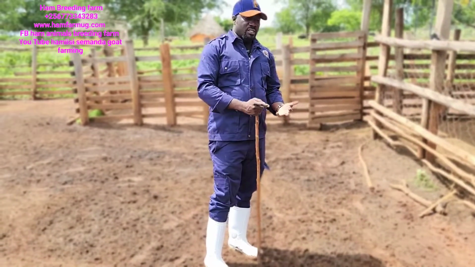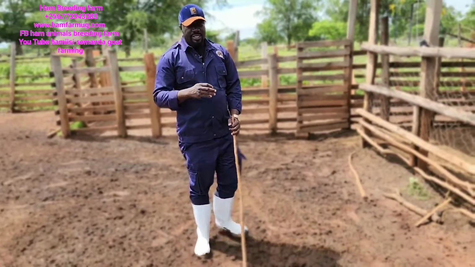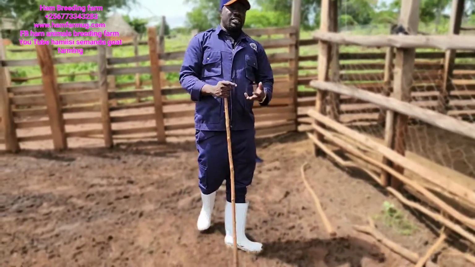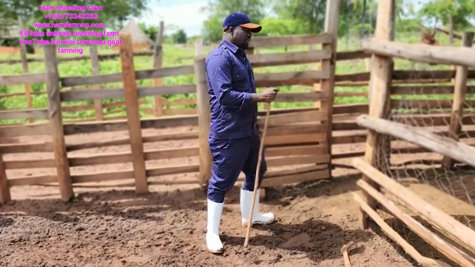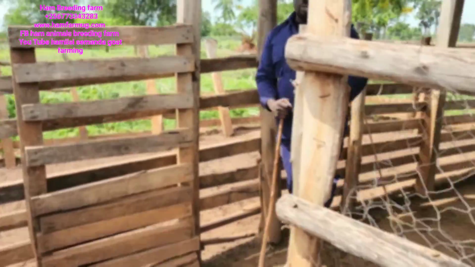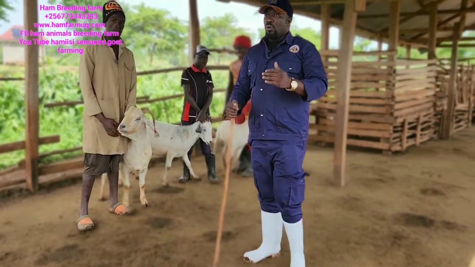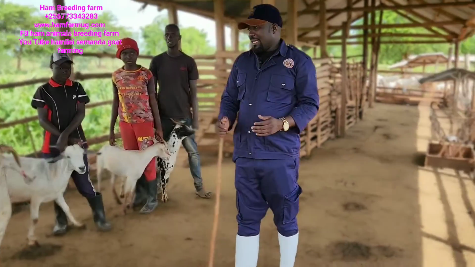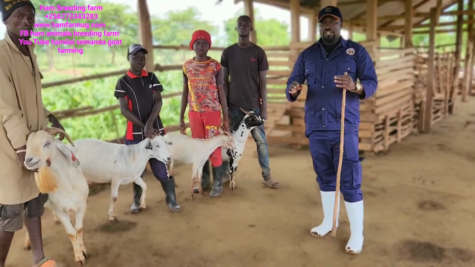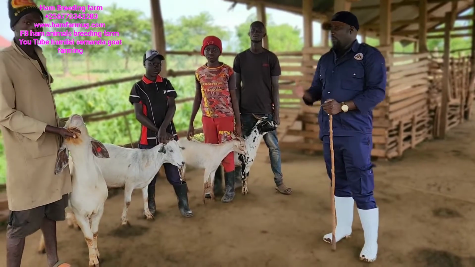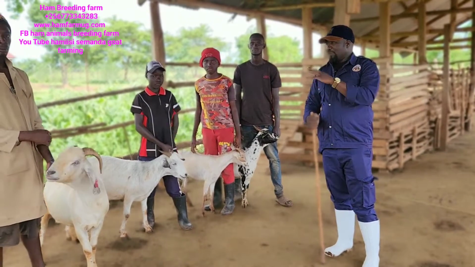Let's say the South African genes: Boers, Savannas, Kalaharis. Basically, what we need from them is the growth rate, the maturity weight, and the growth rate as in nature. So now I'm taking you in. I want to show you a very good difference, something I would really want a farmer to understand. We have lined these up, and I need to explain why these animals are here and what the differences are.